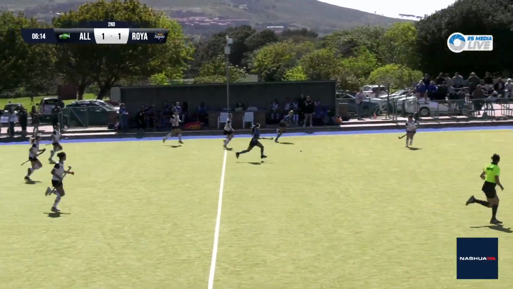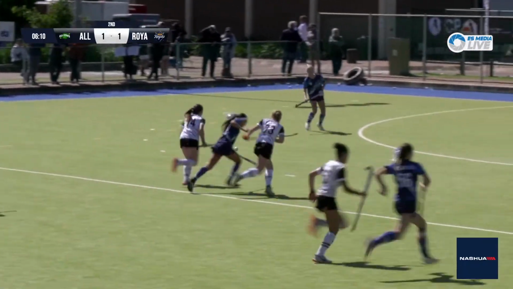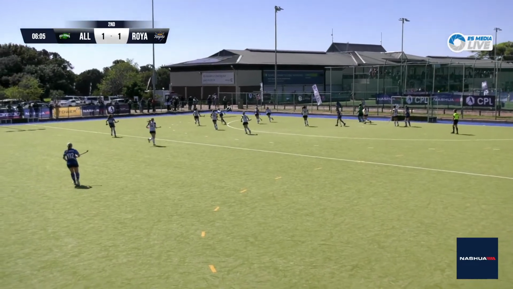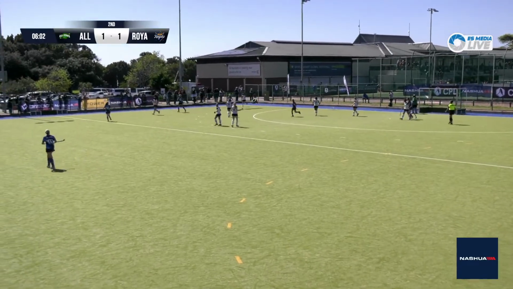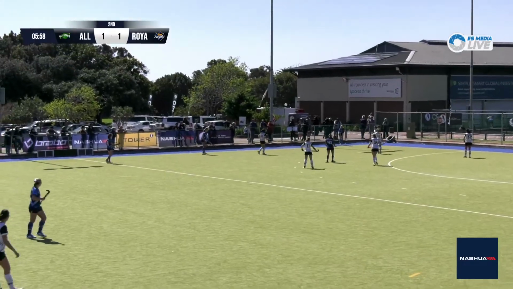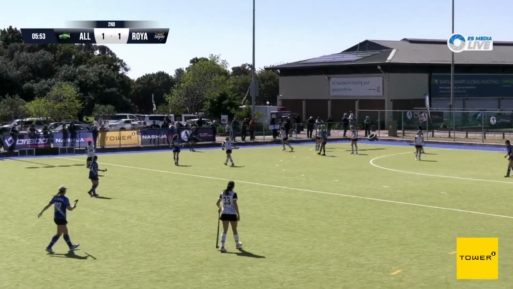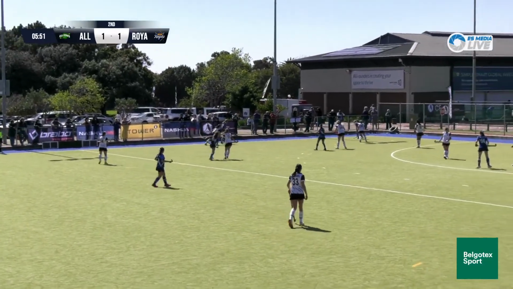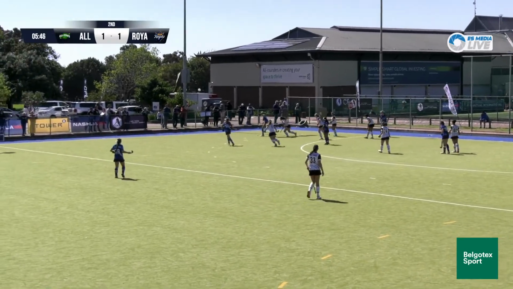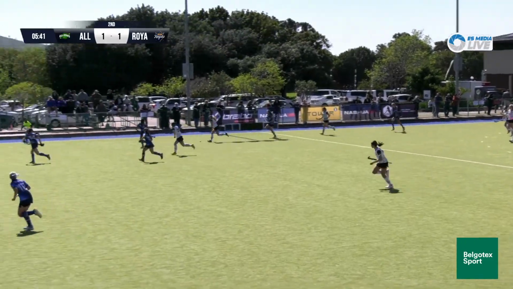All-Stars a little bit guilty of being a bit predictable, but this is a good breakout by the Royals, connecting, got players high. Now they look for the far post. Player gets back and makes a good tackle, but that's a lovely move once again by the Royals, who have been able to run into space, find players higher up the field, which is such a good thing. And they'll take heart from the second quarter, as they just struggled to get meaningful connections in that first quarter.